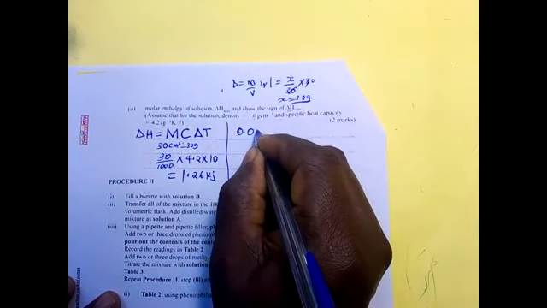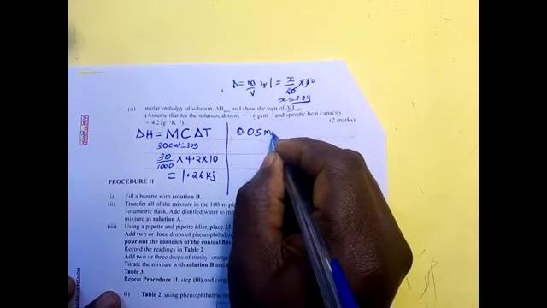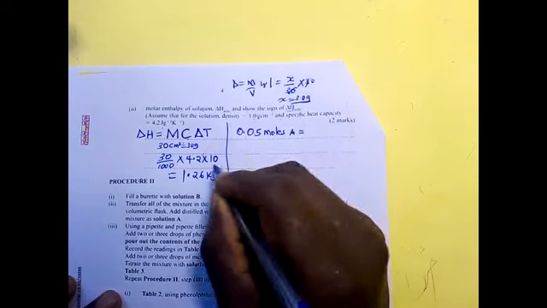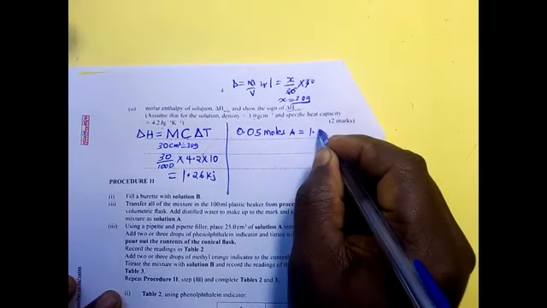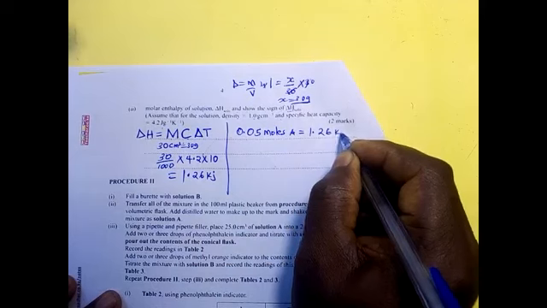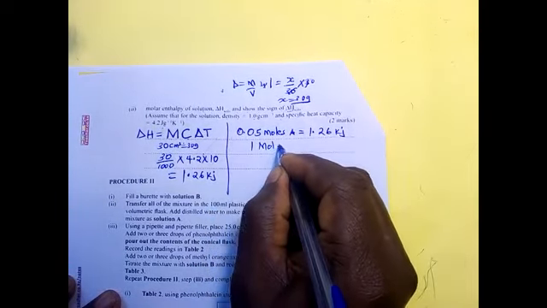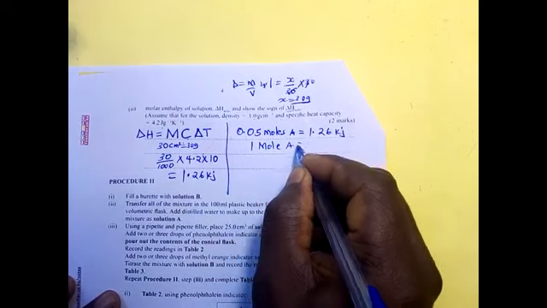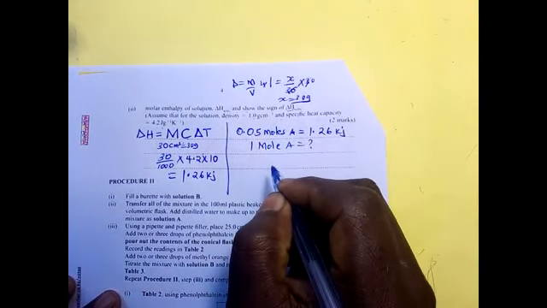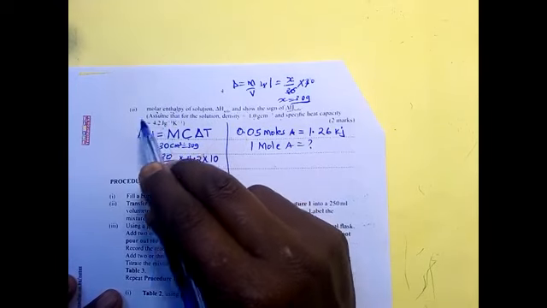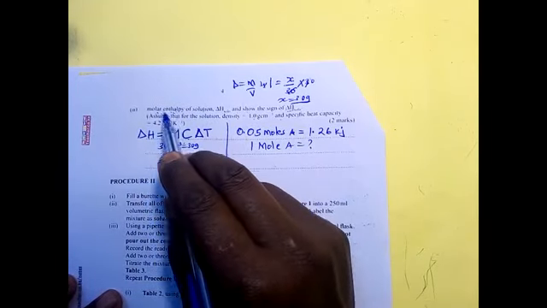We say that 0.05 moles of solid A was able to produce 1.26 kilojoules. We want to know what amount of heat 1 mole of A would produce, because we want molar enthalpy. Molar means for 1 mole.